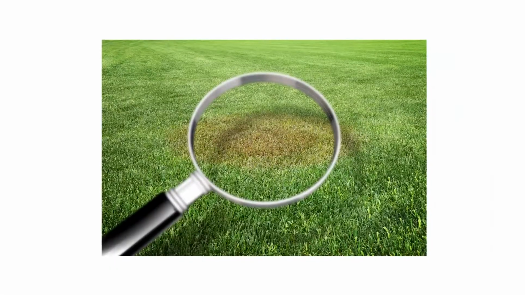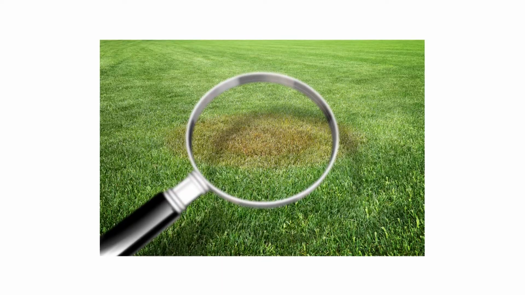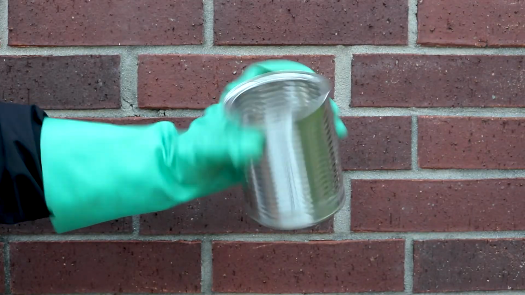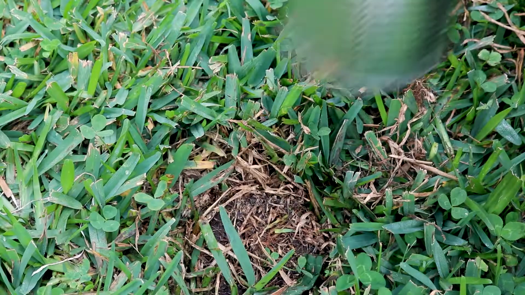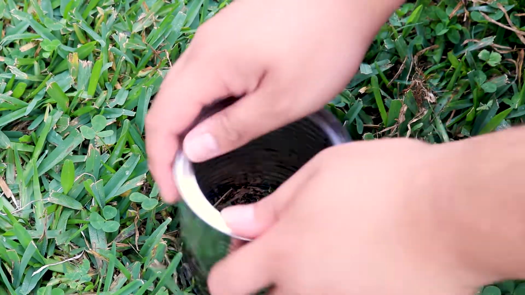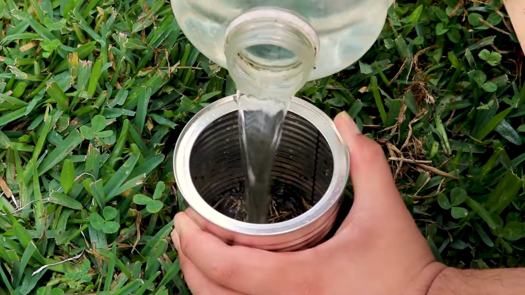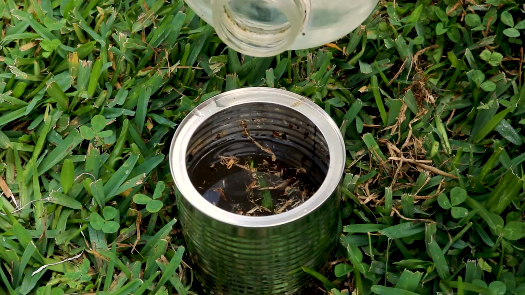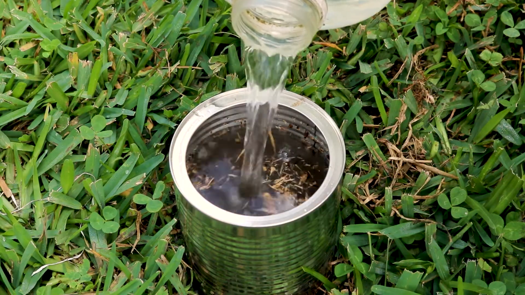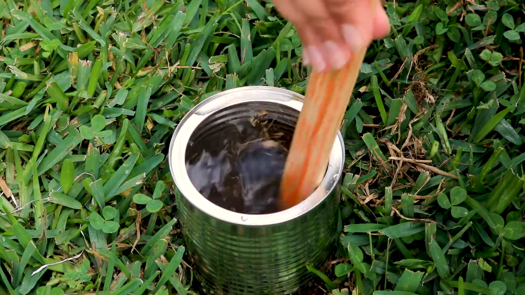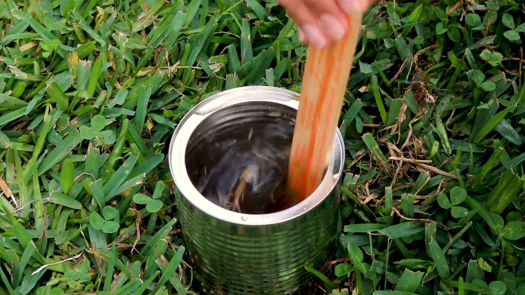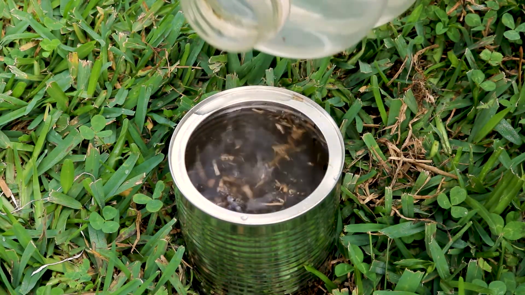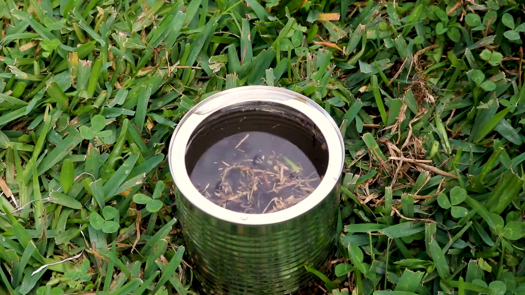grass surface. Another inspection method involves using a cylindrical object like a coffee can. Remove the lid and the bottom end of the can. Drive the can about 3 inches into the ground, close to the edges of discolored patches. Then fill the can about 3/4 of the way with water. You'll need to continually add water to maintain the level for about 10 minutes. Occasionally agitate the water while you wait. If chinch bugs are present, they will float to the surface. Once you've confirmed the presence of chinch bugs in your lawn, then you can proceed to treatment.